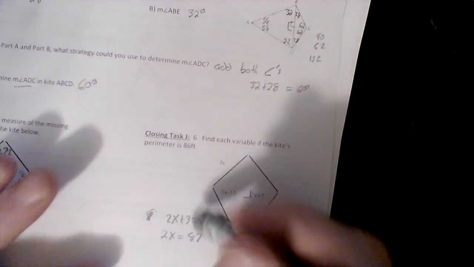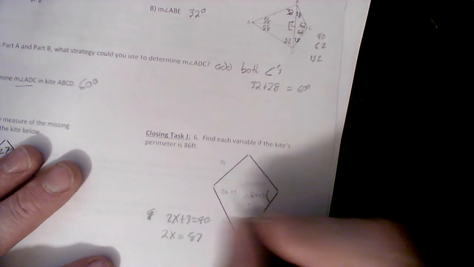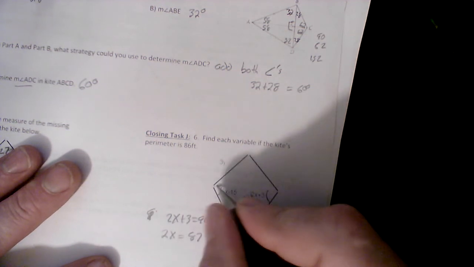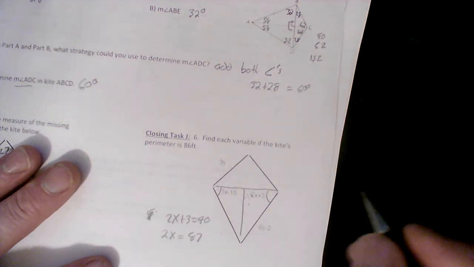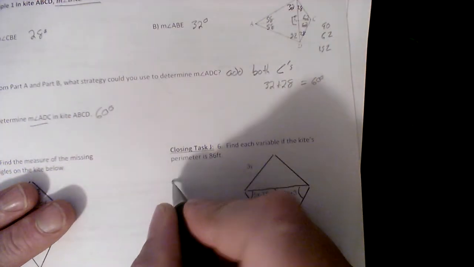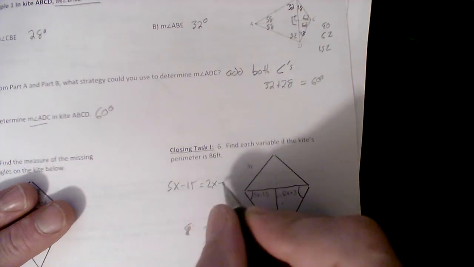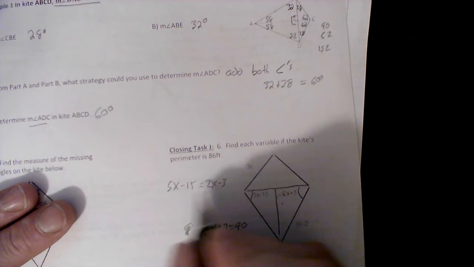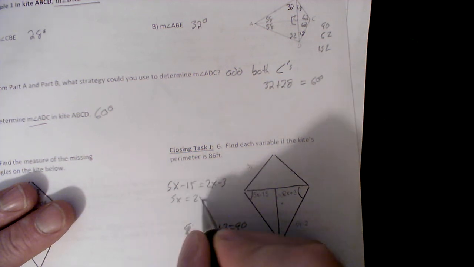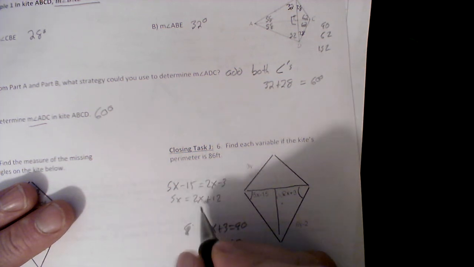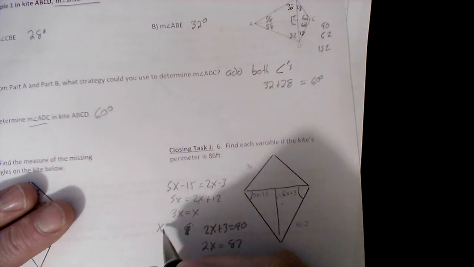So I'm going to back up, and it wasn't marked well, but I believe it actually represents that and that. And those angles are congruent in this figure. So let's go back and we're going to revisit this. 5x minus 15 equals 2x minus 3. We'll add 15 to this side, removing it from this side. 5x equals 2x plus 12. Subtract 2x. 3x equals 12, and that gives us x equals 4.